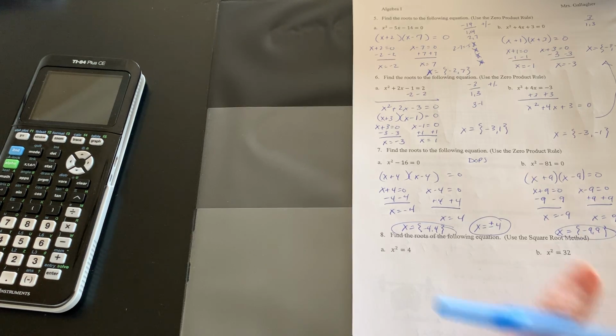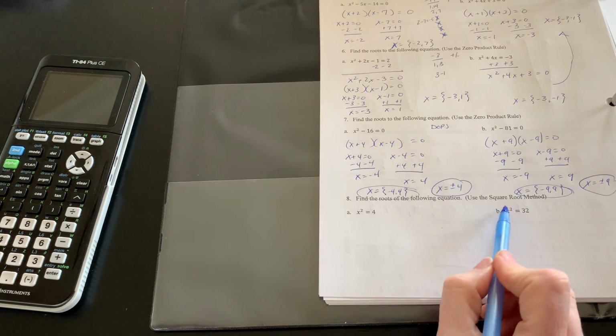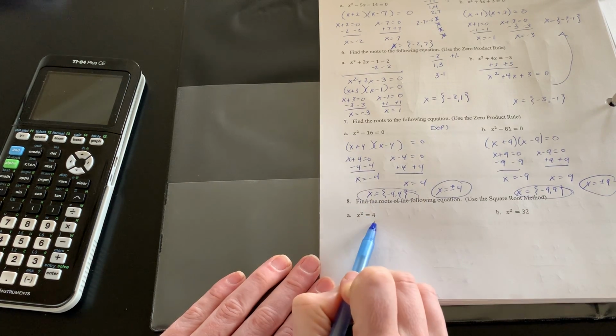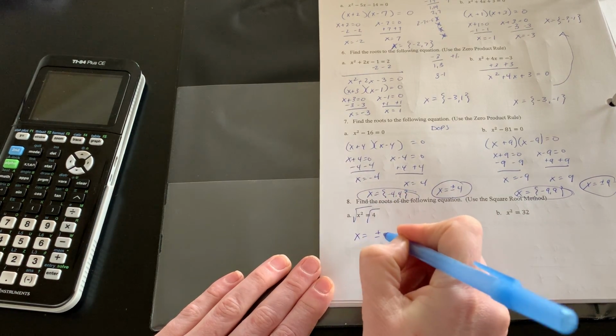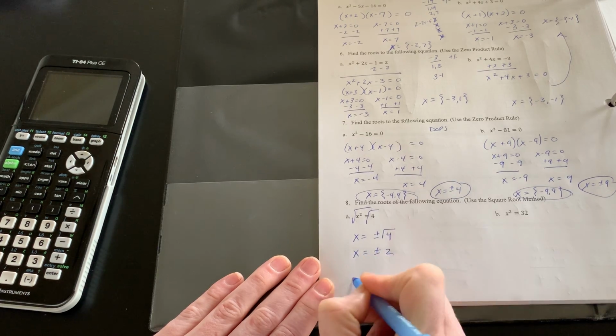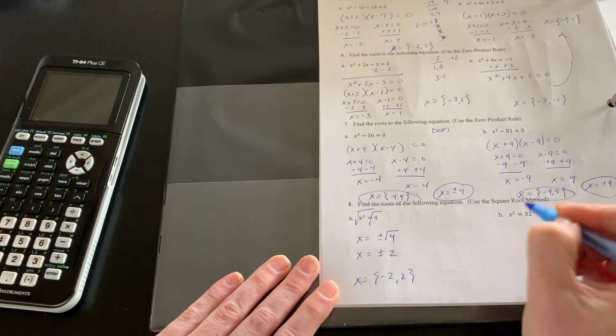Okay, the next few, I'm asking you to use the square root method specifically. So to find the roots using the square root method. Square root method means that I have something squared on the left and numbers on the right, and you take the square root of both sides, and remember it's plus or minus that value. So x equals plus or minus 2. X equals a negative 2 and a positive 2.